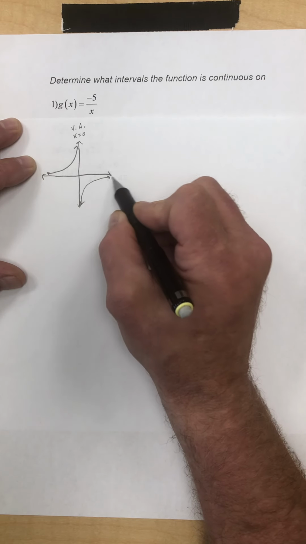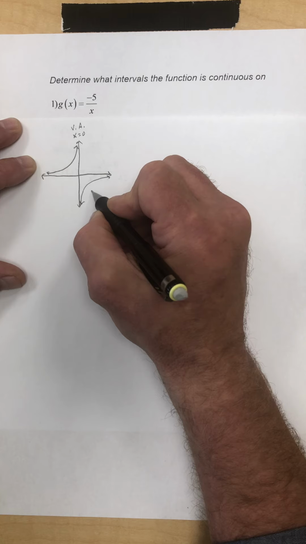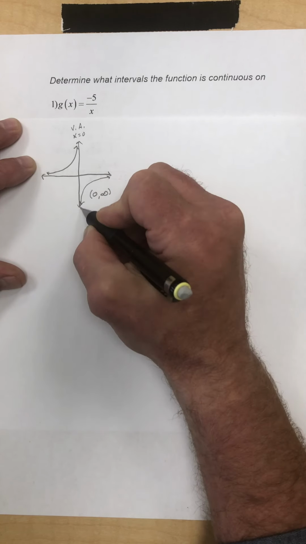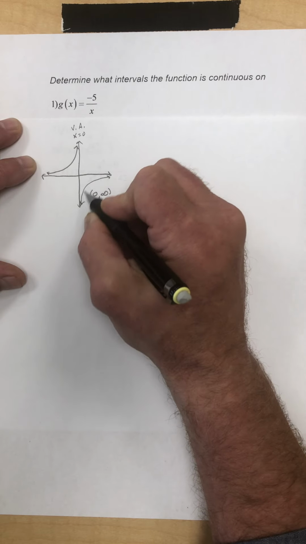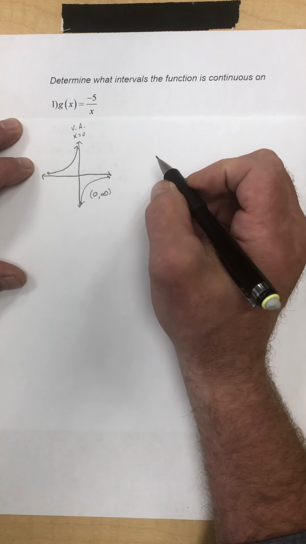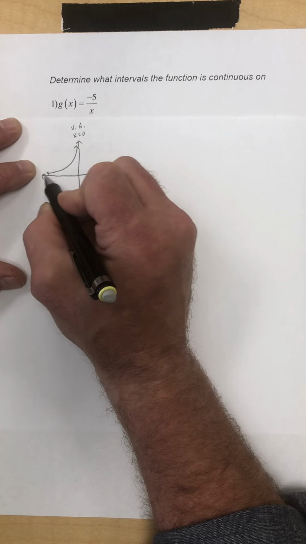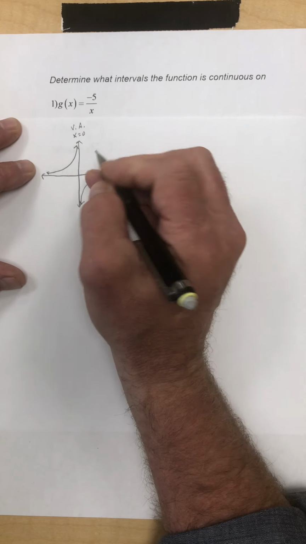There's nothing removed here. So over here, that would be the interval from 0 to infinity, and it's continuous everywhere over here. There's no gaps, no holes removed, anything like that. And then I can do the same thing here, from negative infinity to 0.